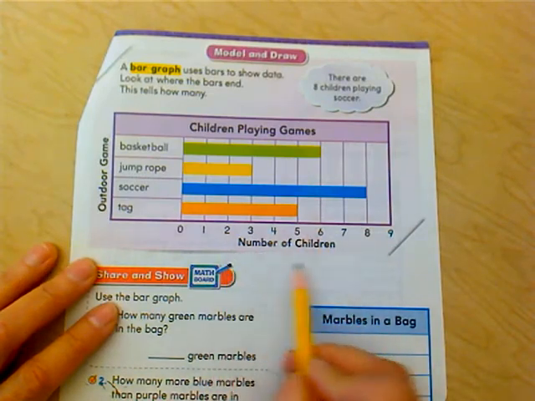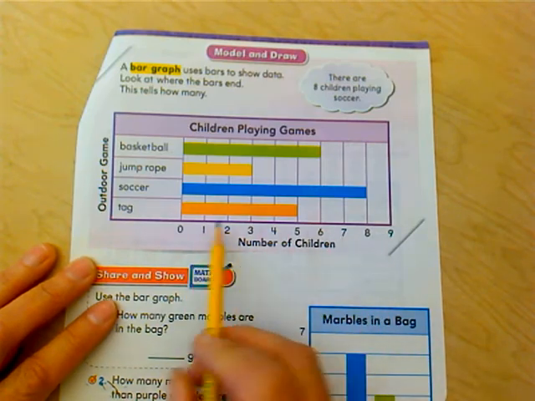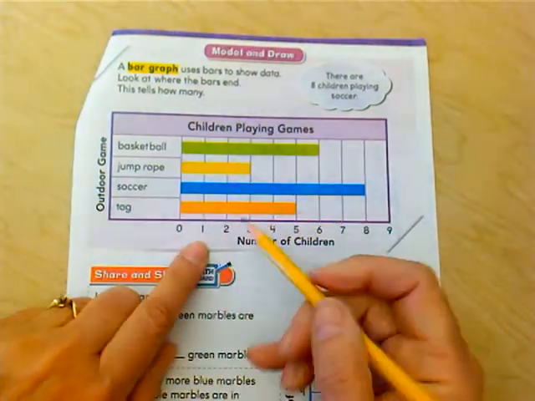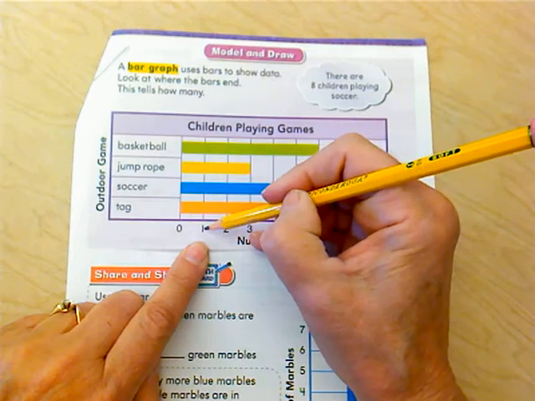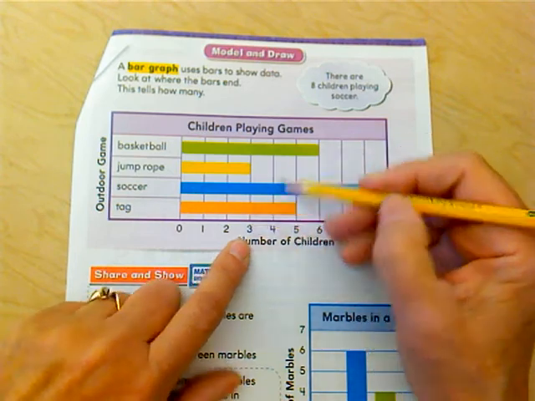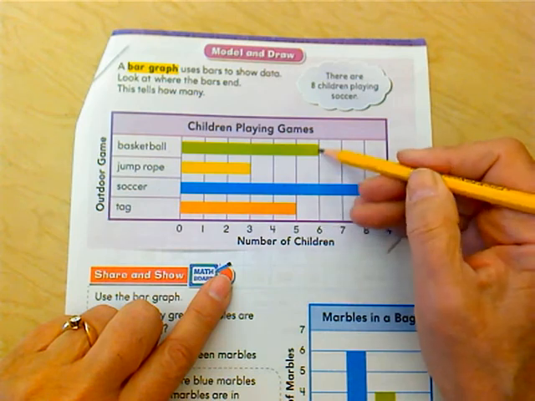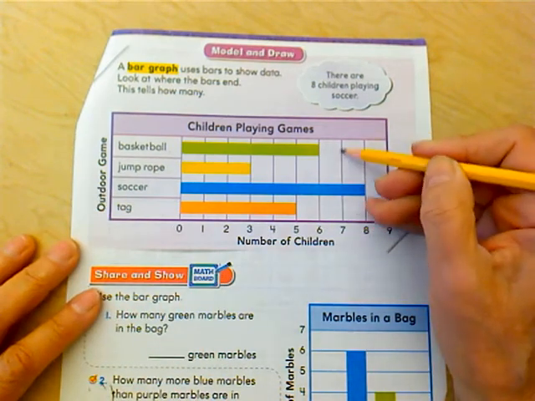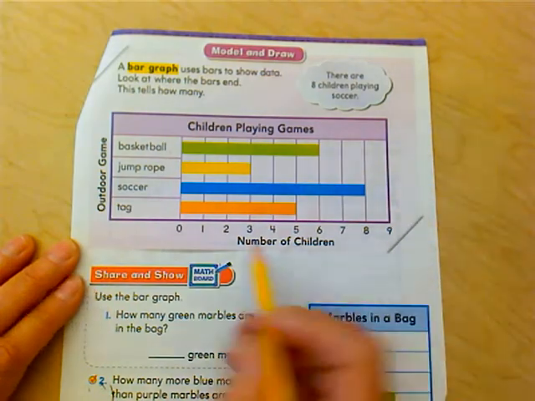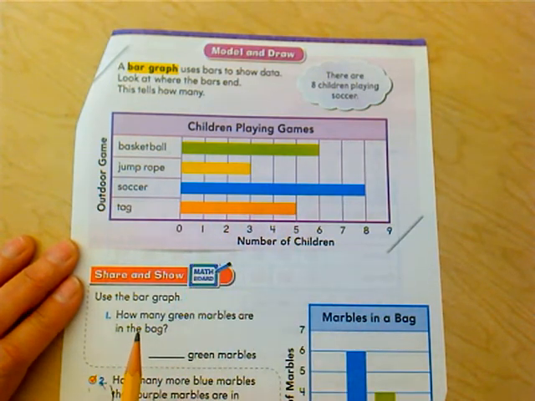And then our label down below to match these numbers tells us what these numbers represent, starting at 0. At this point in the bar graph, there would be 0 children. At this point in the bar graph, that would be 1 child, 2 children, 3 children at this point, 4 children at 4, 5 children at 5, 6 children at 6, 7 children at this point, 8 children at this point, and 9 children at this point.